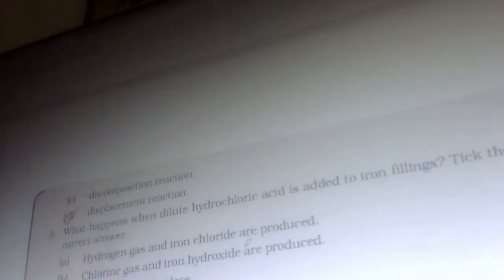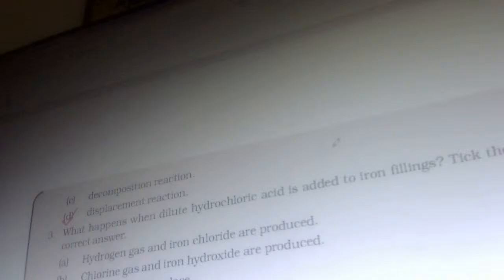This reaction is a displacement reaction. Dilute HCl, iron filings, and HCl, then we get FeCl2 plus H2, hydrogen gas and iron chloride.